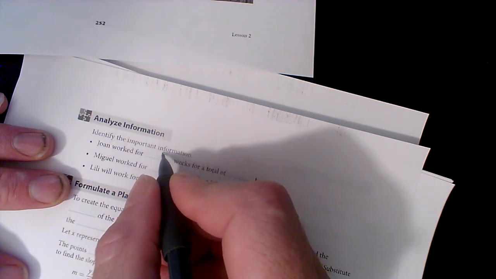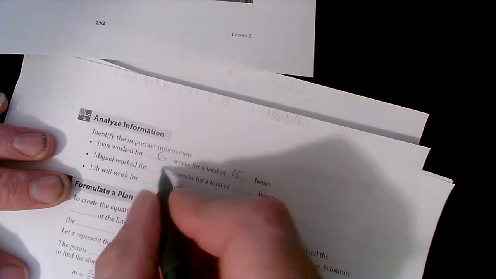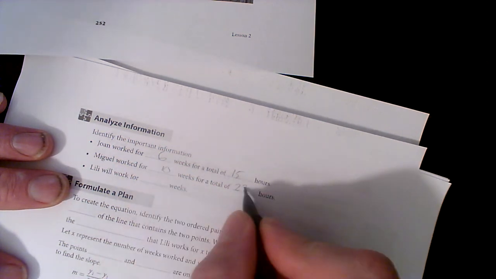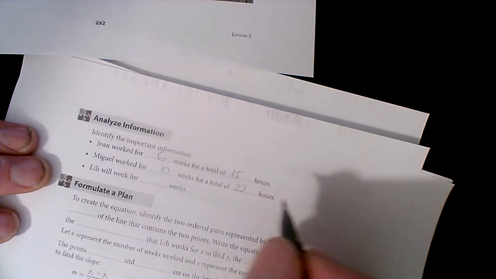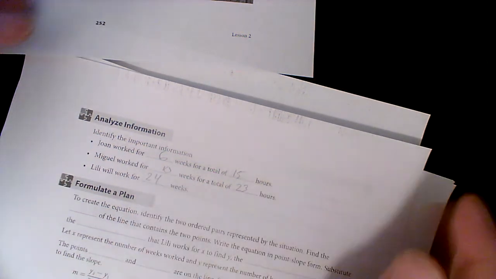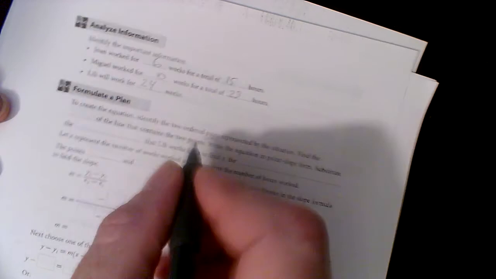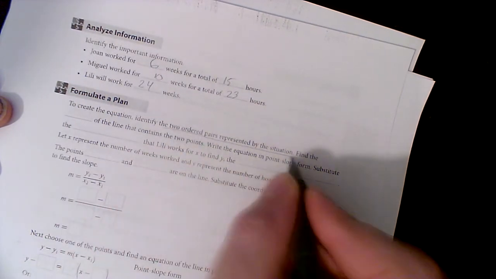It says this: identify important information. Joan worked for, I'm reading it off that table, 6 weeks and 15 hours. Miguel worked for 10 weeks and 23 hours. Lily worked for, what did we say, 24 weeks? 24 weeks. So what we want to do is find some ordered pairs in there, right? Create and identify 2 ordered pairs to represent the situation.